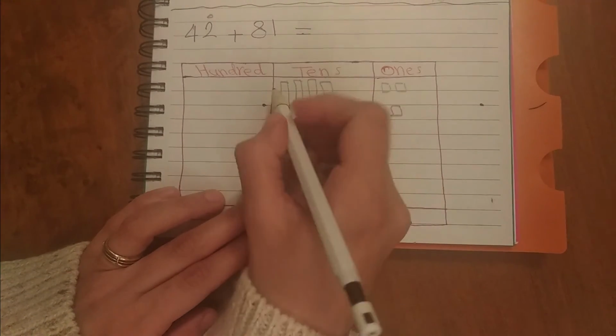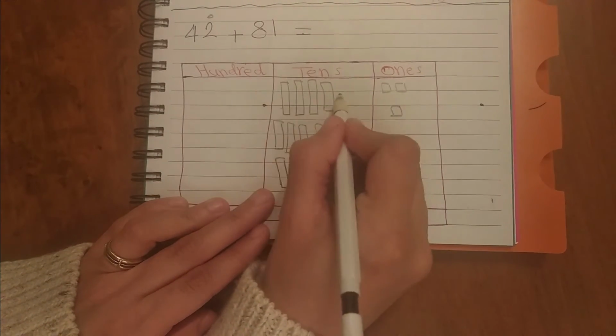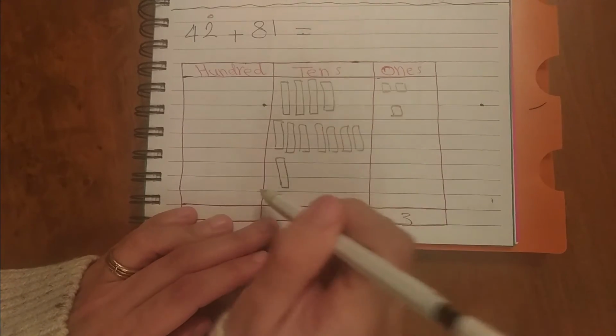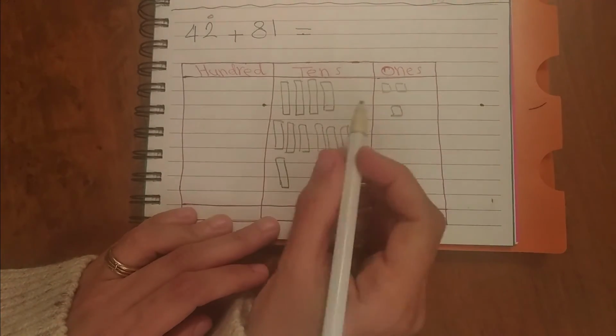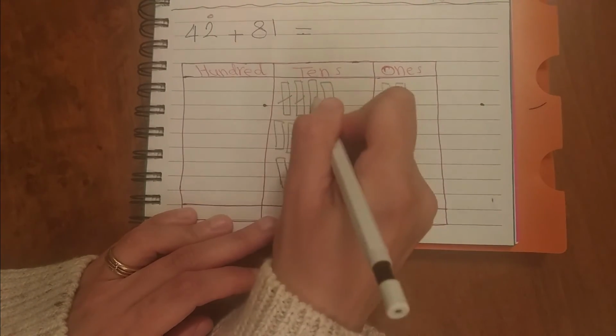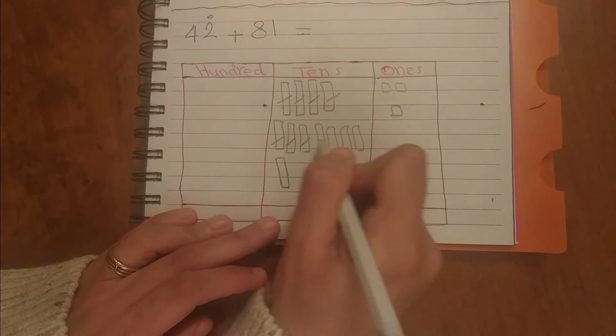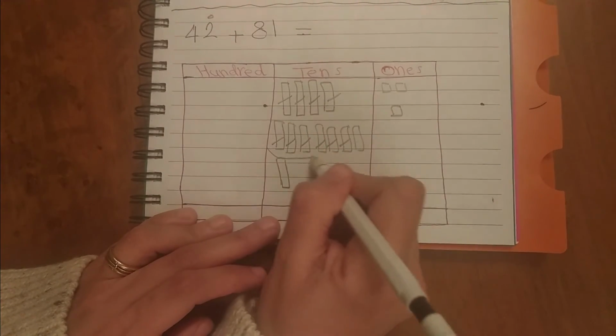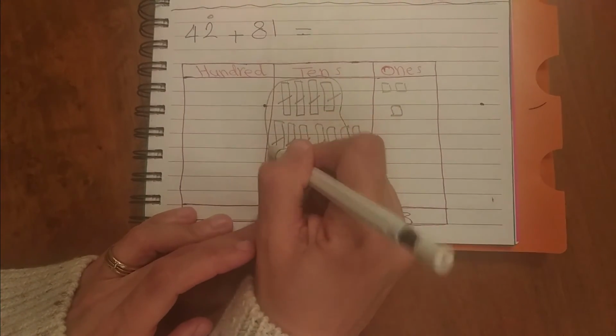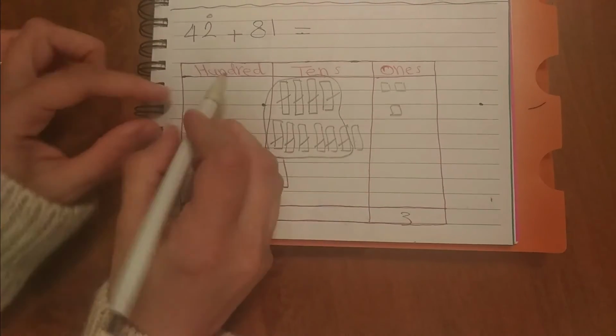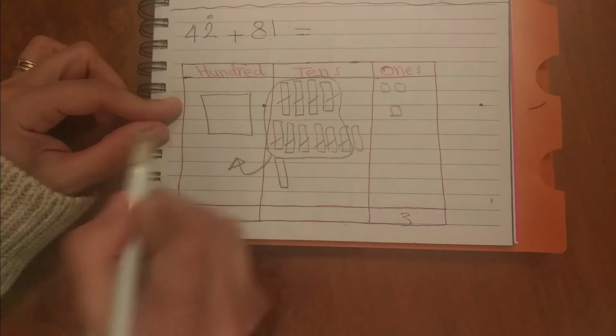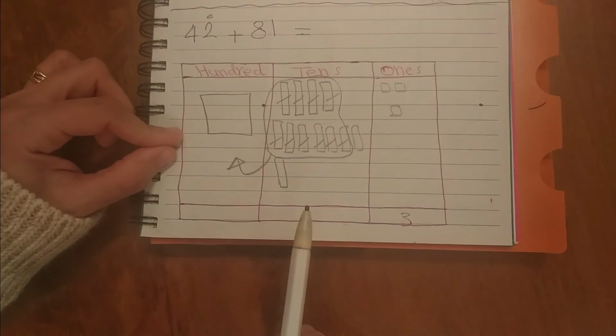Regroup means I will collect 10 of these bars and replace them to make one new 100. So 1, 2, 3, 4, 5, 6, 7, 8, 9, 10. I will stick them all together and switch it to the 100 place and make one new 100.